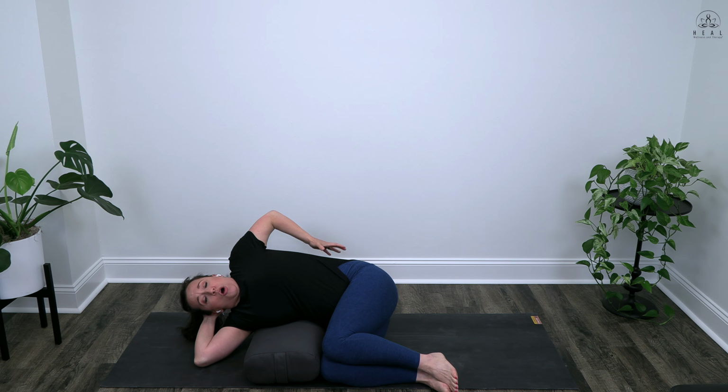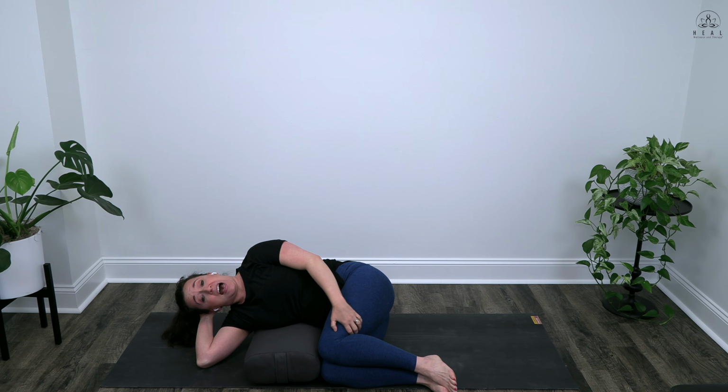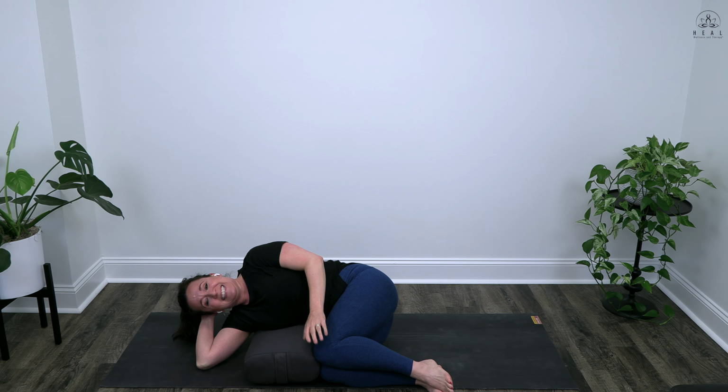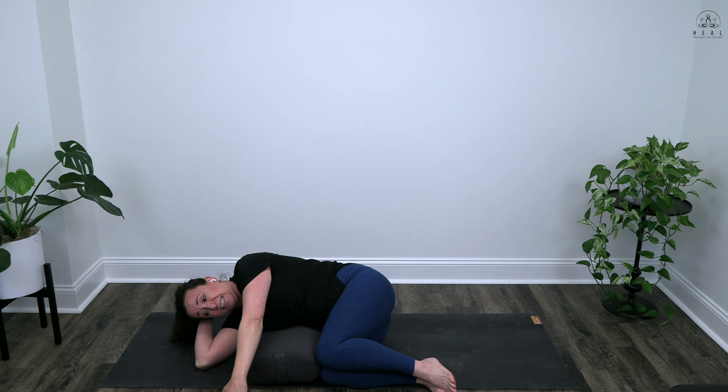Now, we are opening up those lumbar spine spaces on the left side. So for those of you that might have leg pain in the back of the thigh, front thigh pain with spinal stenosis, this is the side for you. So keep those knees nice and tight and up towards that bolster. Now take your left hand and place it in front of you on the floor. Remember, take your gaze with your hand.